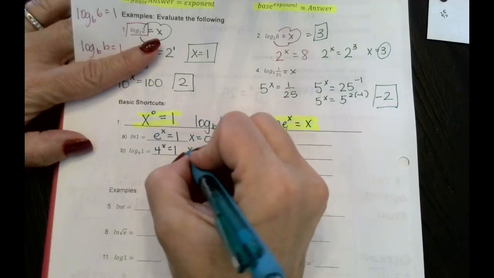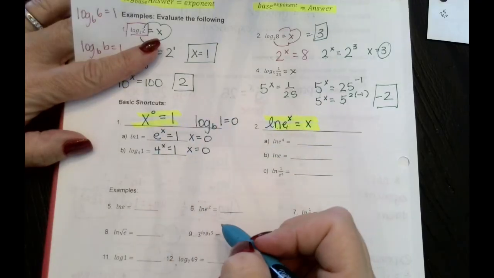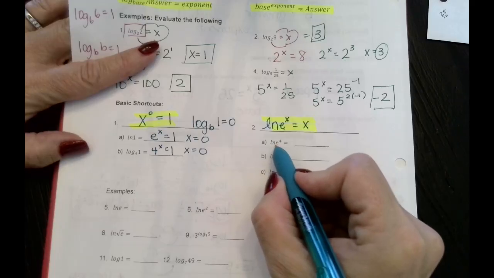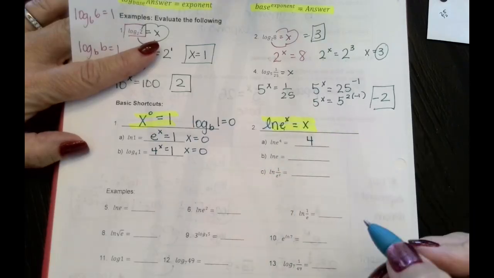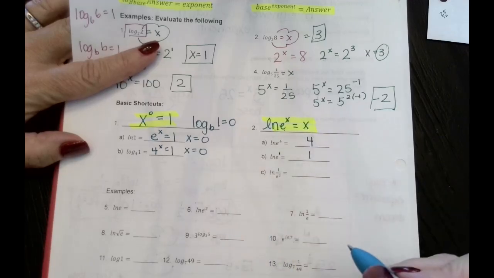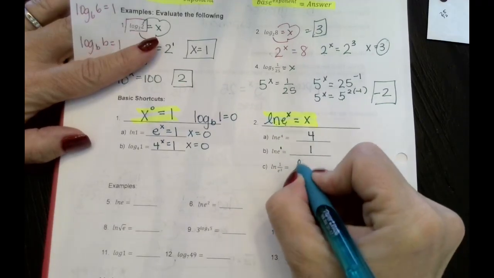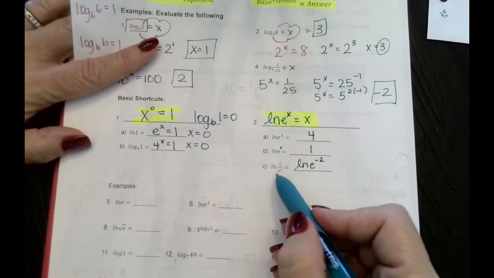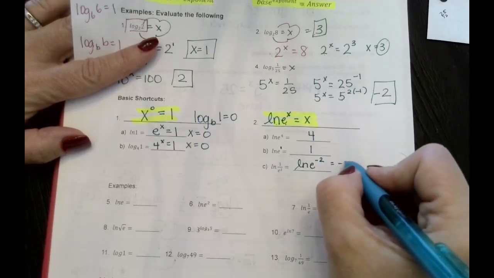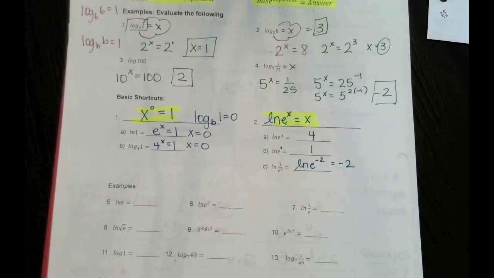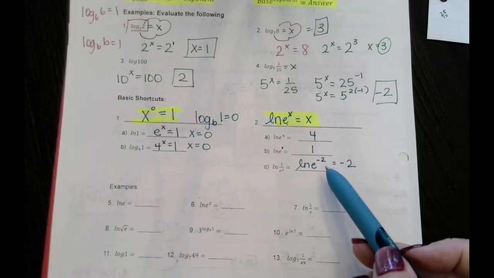Well, that's going to happen when x equals 0. Okay, here I have an ln and an e, so the ln and e cancel each other out, so the answer here is 4. This is an implied 1, so my answer here is 1. And this is the same as saying ln e to the negative 2 to move it in the denominator, so my answer here is just going to be negative 2. So again, this is just one that you're going to have to be able to just see and recognize.